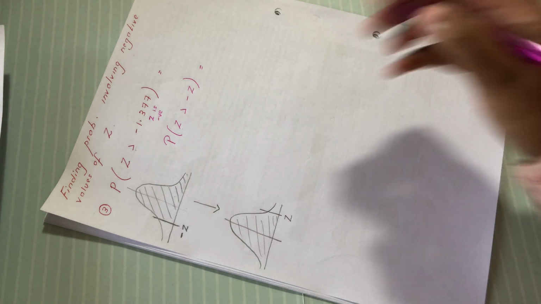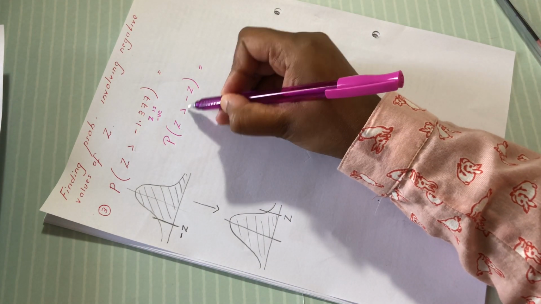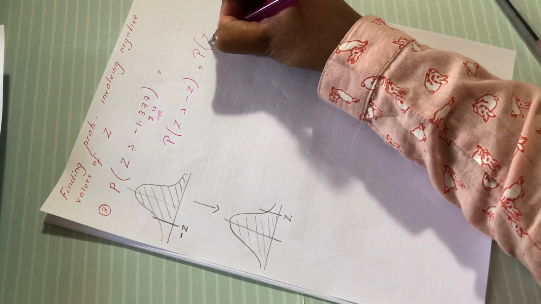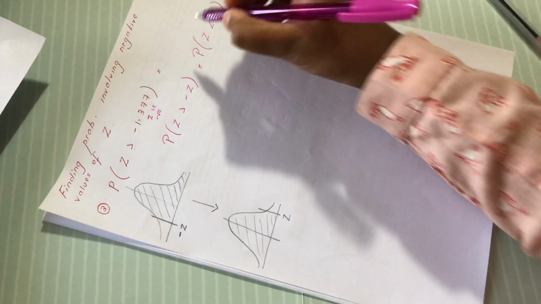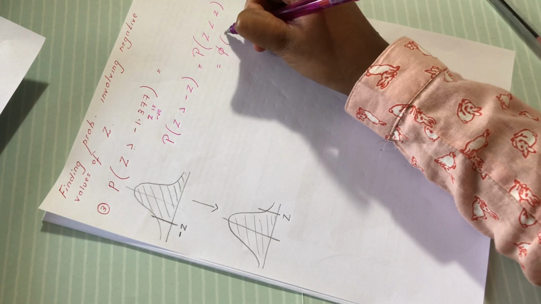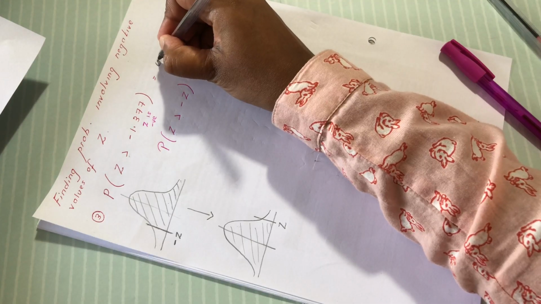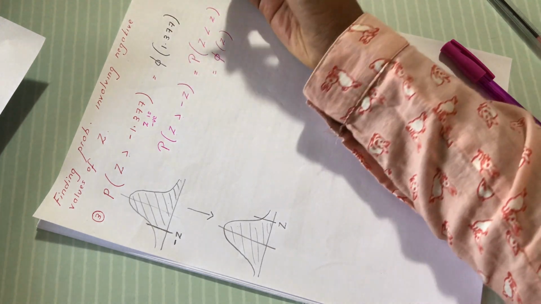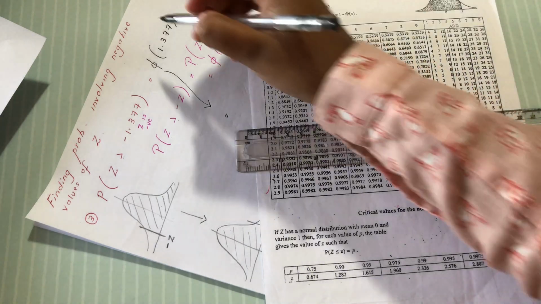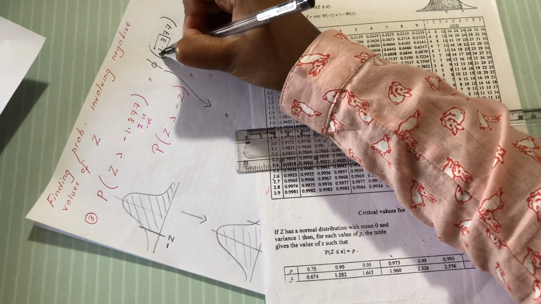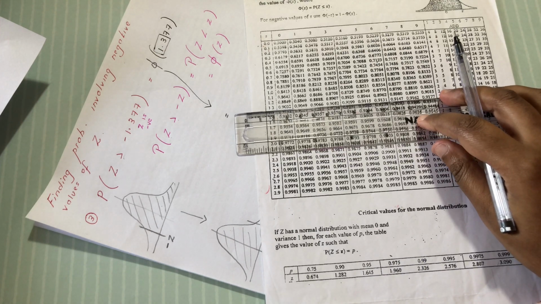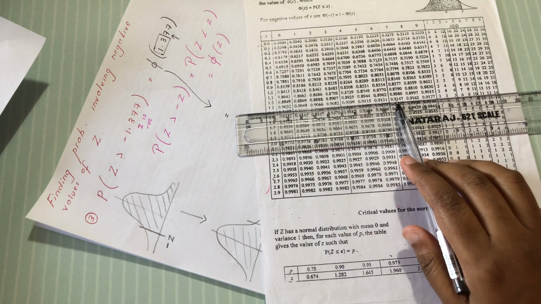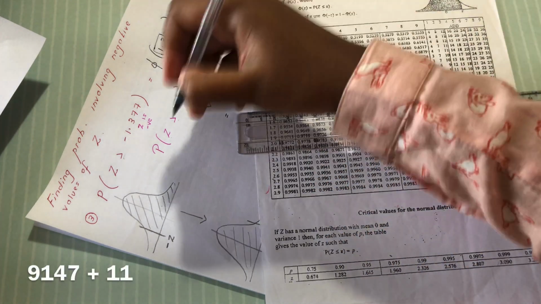So we can say that the probability of Z greater than negative Z is the same as what? Probability of Z less than Z, which is the same as phi of Z. We're going to find phi of 1.377. We use the table. So let's see this first. 1.3 is here. Next we have 7. So 1.3, 7. 7 is what? 9147.